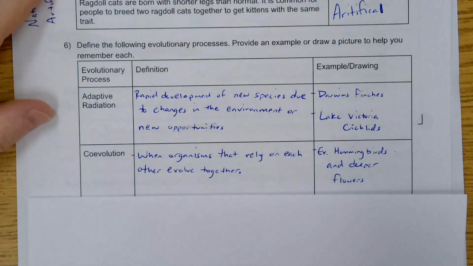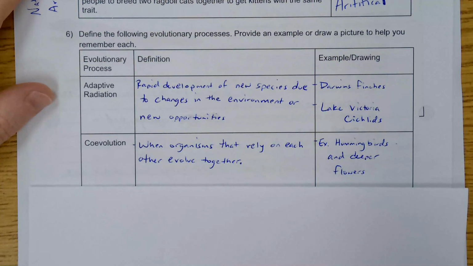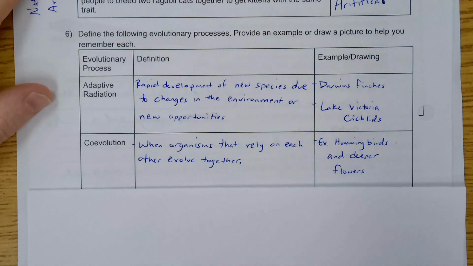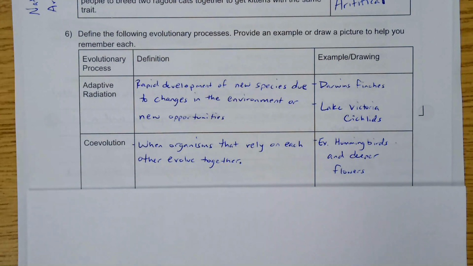Coevolution is when organisms that rely on each other evolve together. The book example is hummingbirds and deeper flowers. Hummingbirds developed that long, thin beak to eat out of flowers, and the flowers themselves developed over time to be deeper, which helps protect the inner parts of the flower from wind and damage and maybe predators.